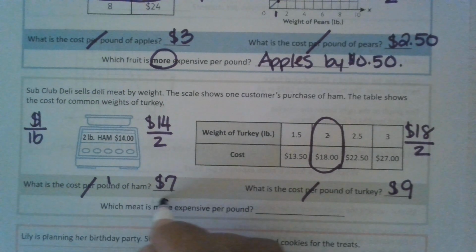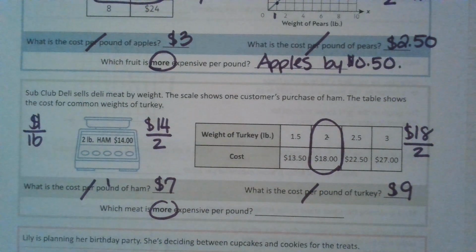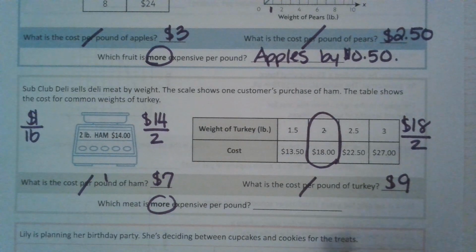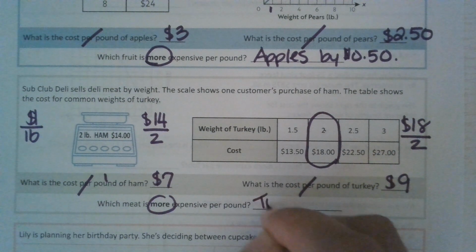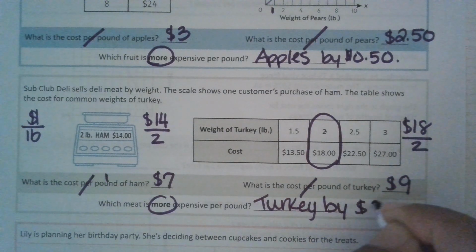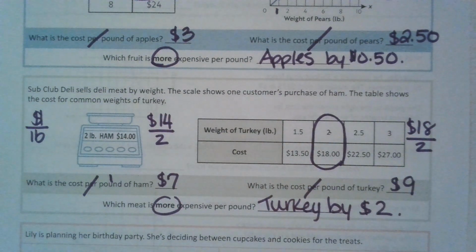Which meat is more expensive? And I want you to tell me by how much. Turkey seems to be more expensive. All right, so it's going to be turkey, by how much? By $2, because I'm subtracting 7 from 9.